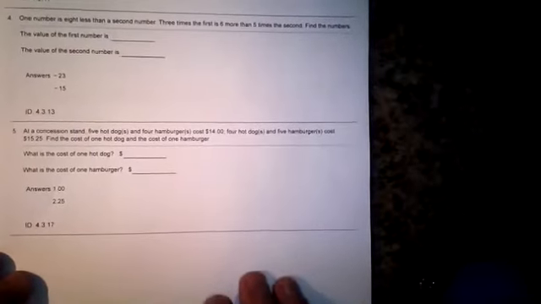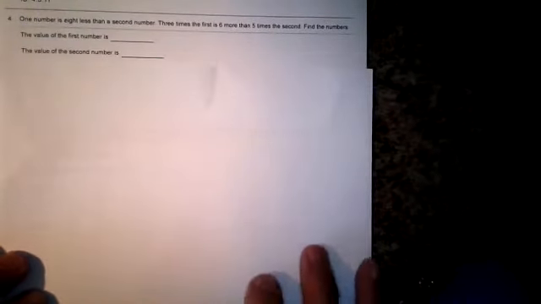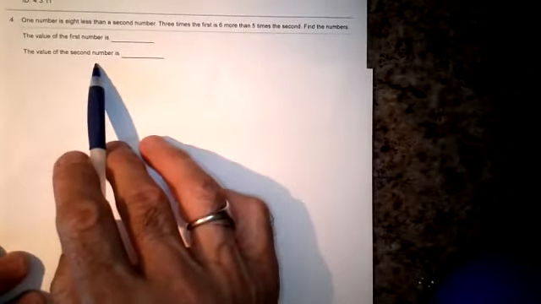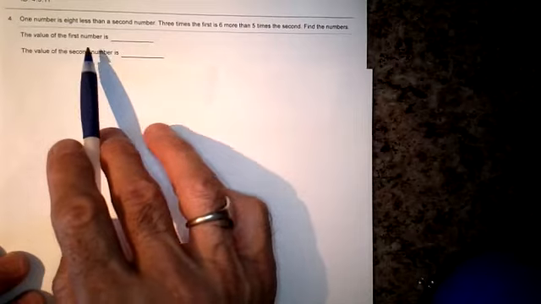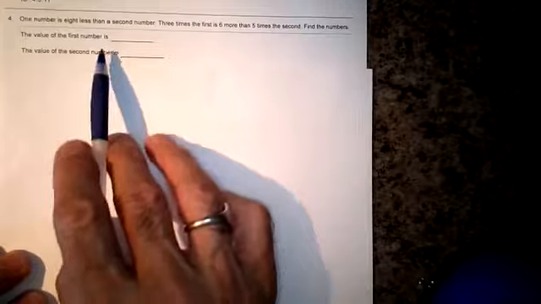Then on these problems, number 4, we need to do the translation here. Again, what is unknown in this problem? We are talking about 2 numbers, first number and second number. So you're going to make an assumption. Your first number, let's say, is X, and second number is Y, because these 2 are unknown. X and Y. And then we have to translate one by one.